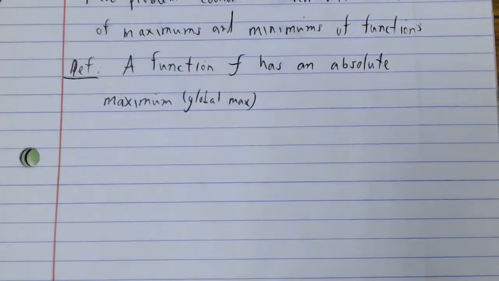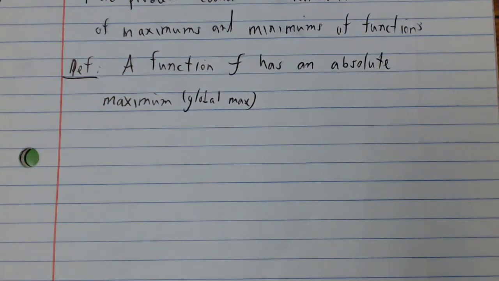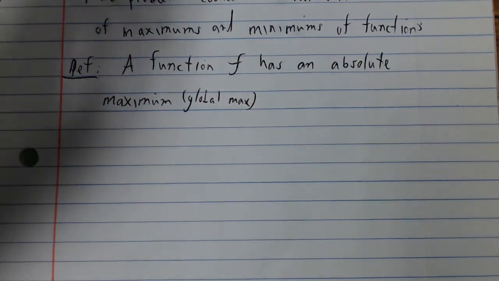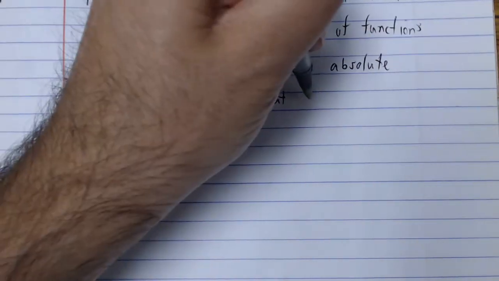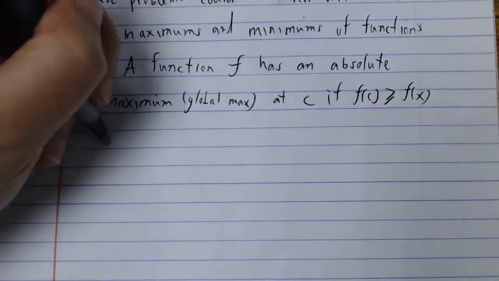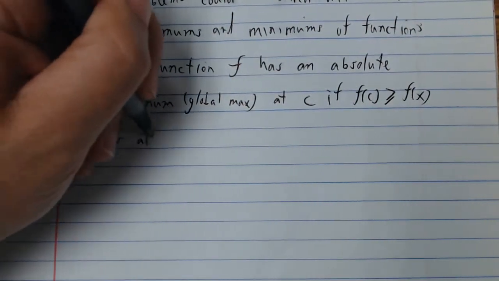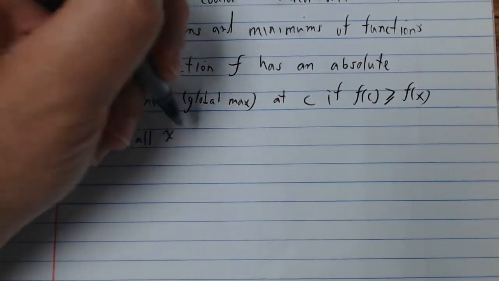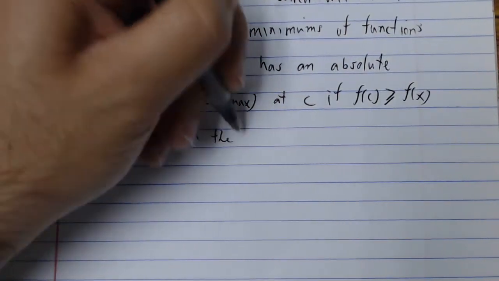If you hear the words absolute maximum or global maximum, they mean the same thing. So at C, if f of C is greater than or equal to f of x for all x in the domain of f.